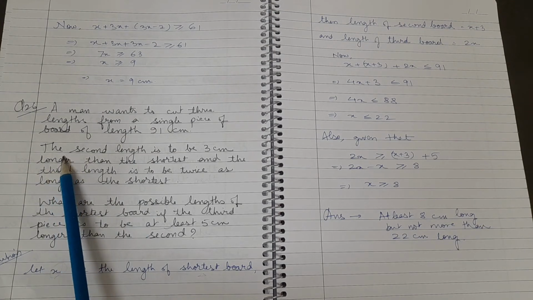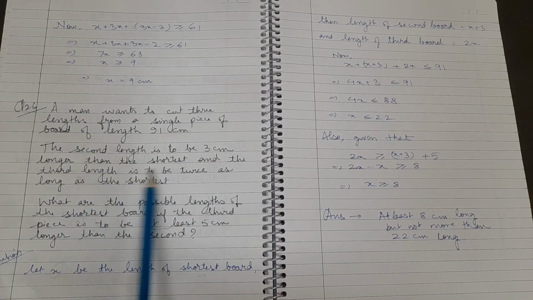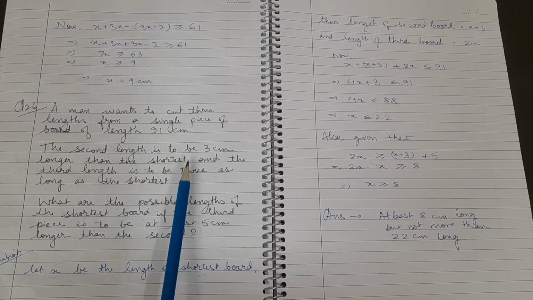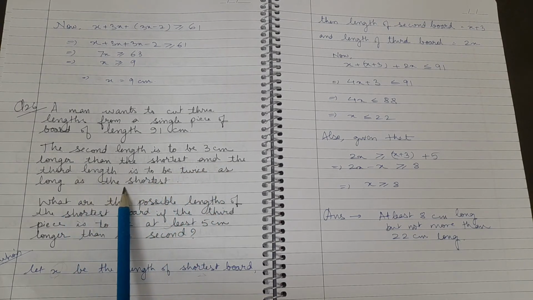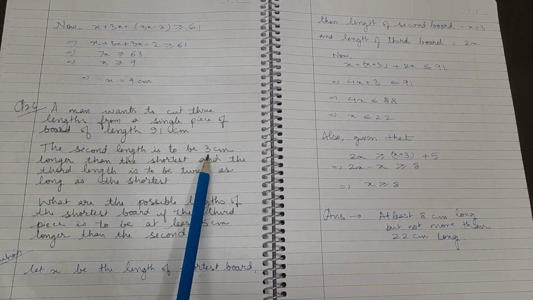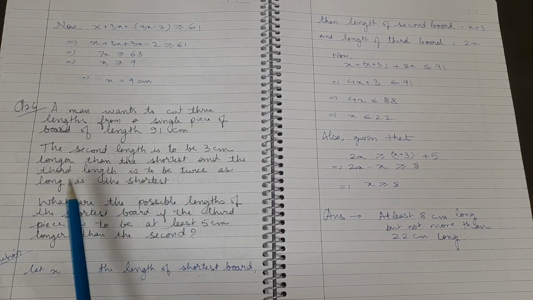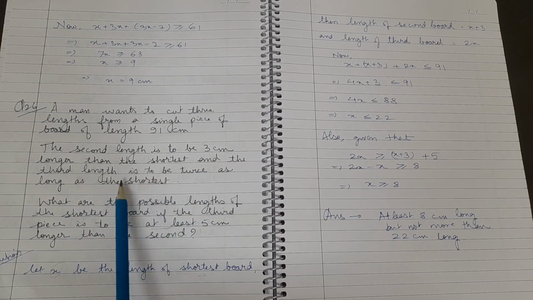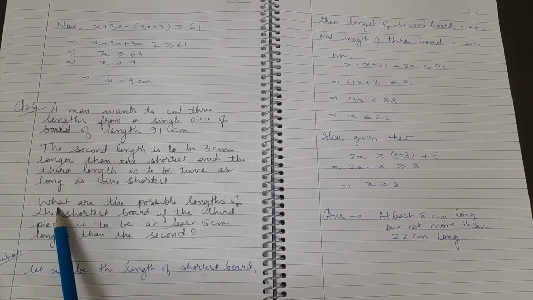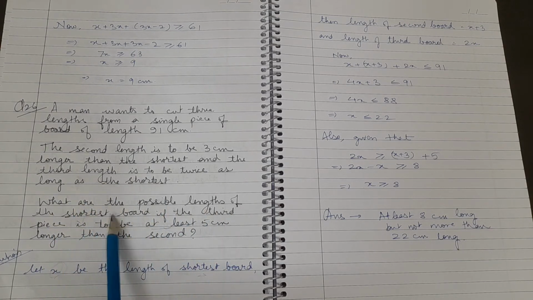The other thing given is that the second length is to be 3 centimeters longer than the shortest. This is another condition. And the third length is to be twice as long as the shortest. So if we take the shortest as x, then the second board will be x plus 3, and the third board will be twice as long as the shortest, that means 2x. And what are the possible lengths of the shortest board if the third piece is to be at least 5 centimeters longer than the second? So this is the first condition and this is the second. Let us see how we use it in the solution.